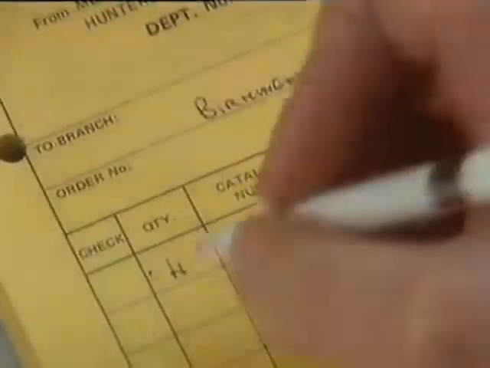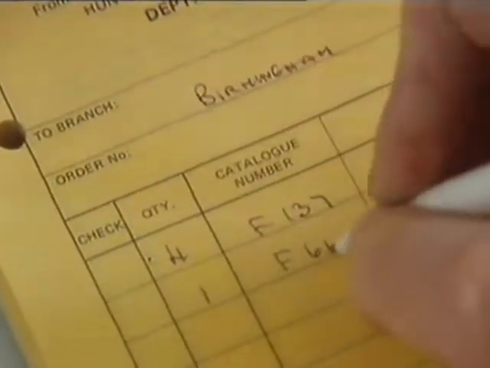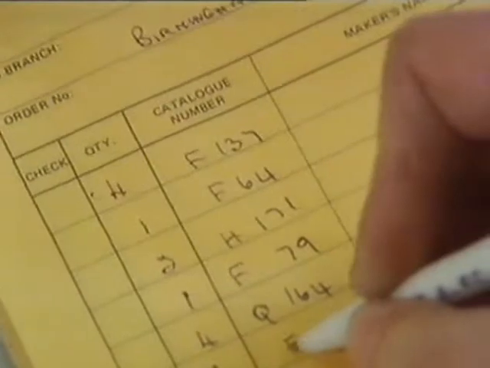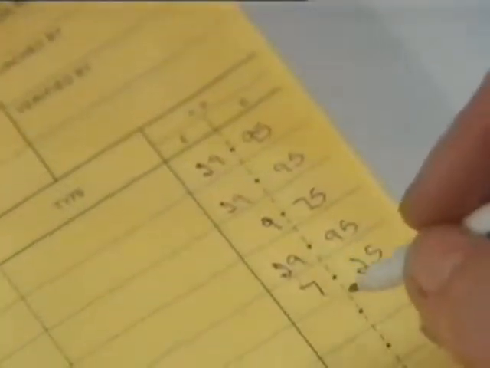What's she actually writing down, Norman? She's now preparing the consignment note. First of all, she identifies the consignment. This particular one looks as if it's for Birmingham. Then she writes down the quantity, the catalogue number for each item. Right, so I better make a few notes on that.